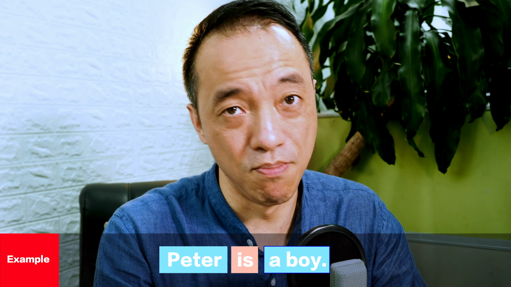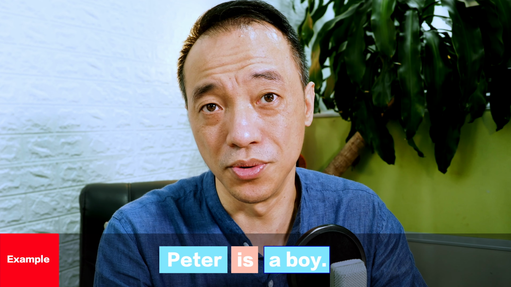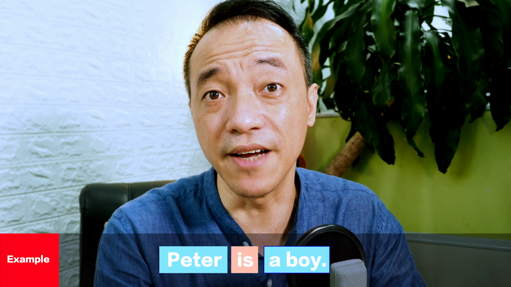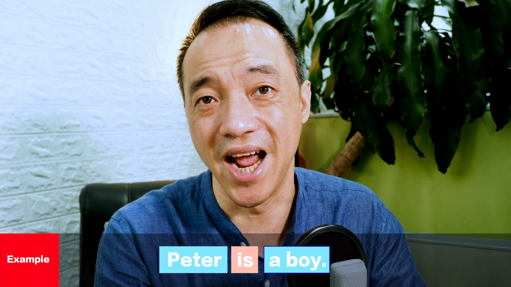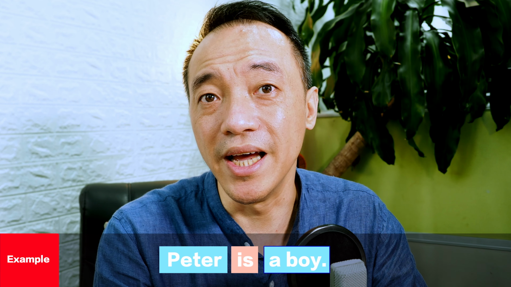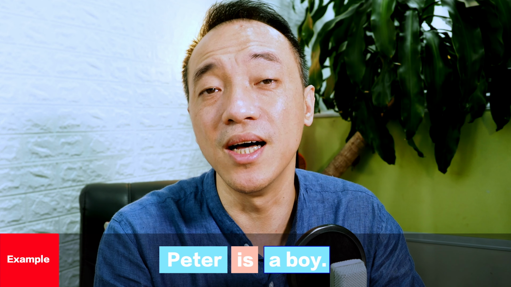Let's take a look at this example. Peter is a boy. Peter is the blue. Is is the linking verb, or simply a red. A boy is a subject complement, or simply a border blue. So this forms the other pattern, pattern number 2.